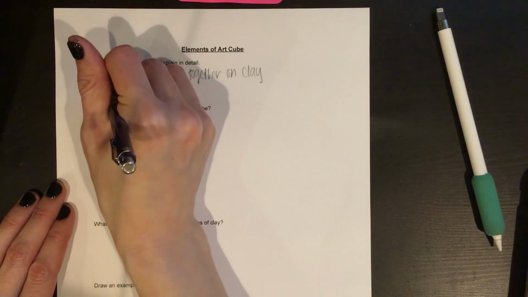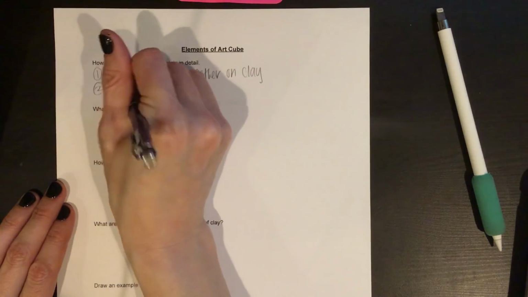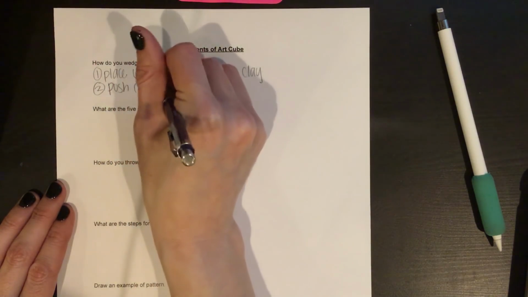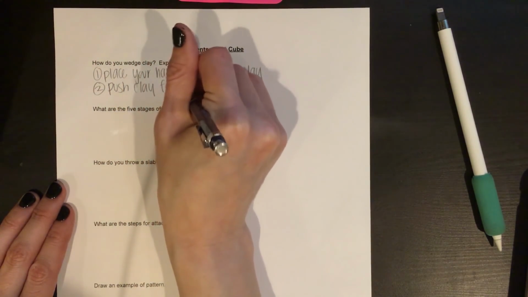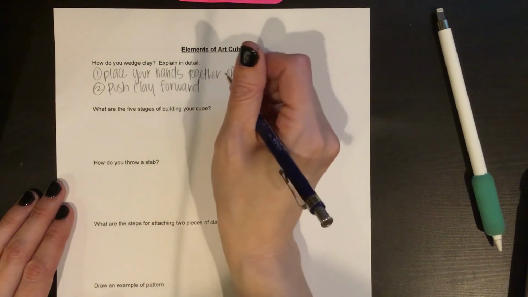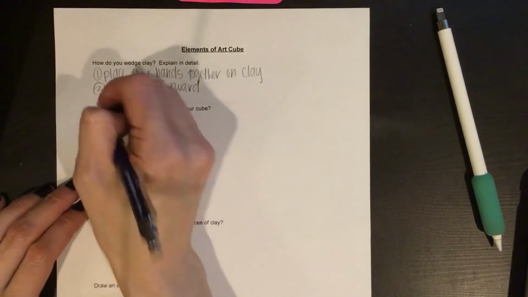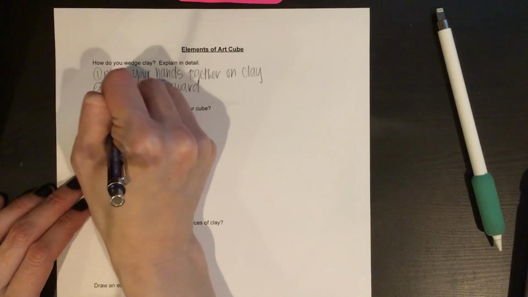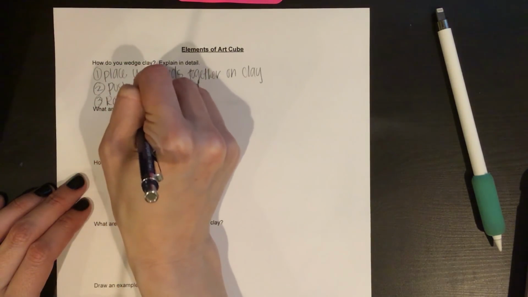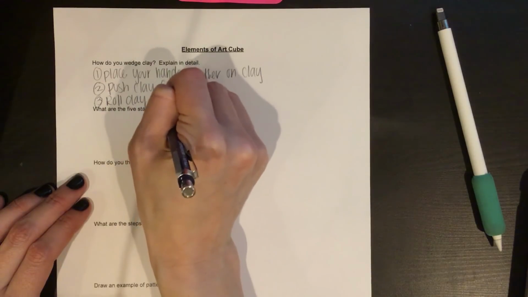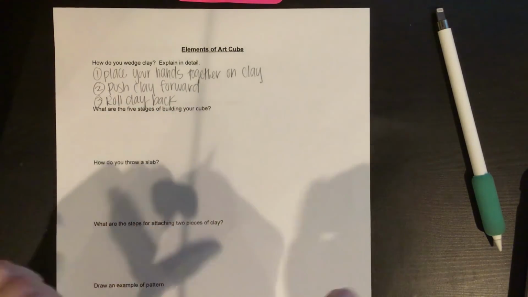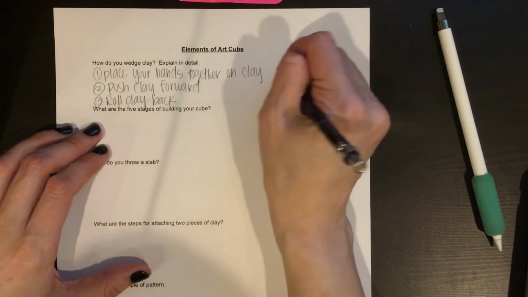I'm going to push the clay forward, but not slide the clay forward. I'm going to lightly push the clay forward, roll it back, and then rock the clay forward again.